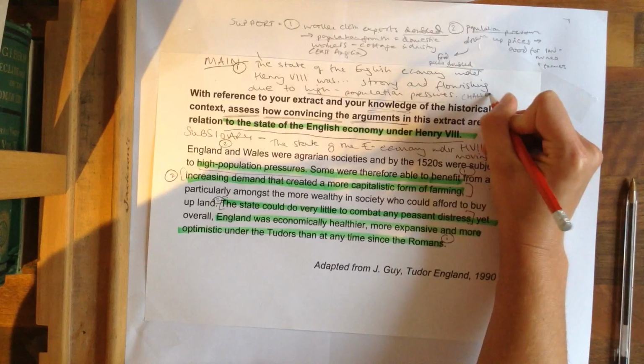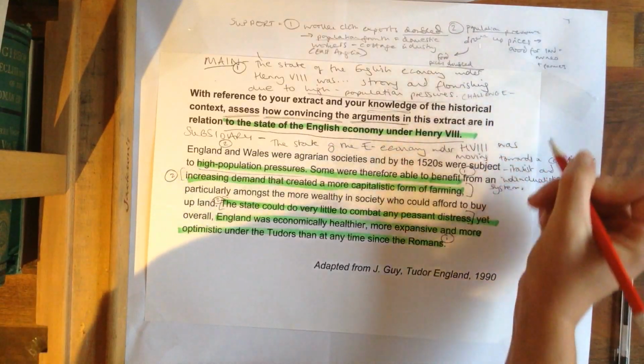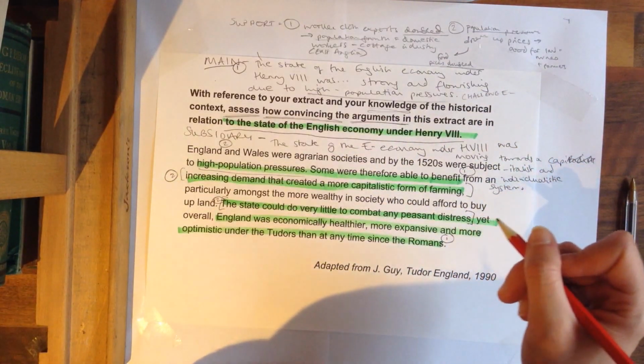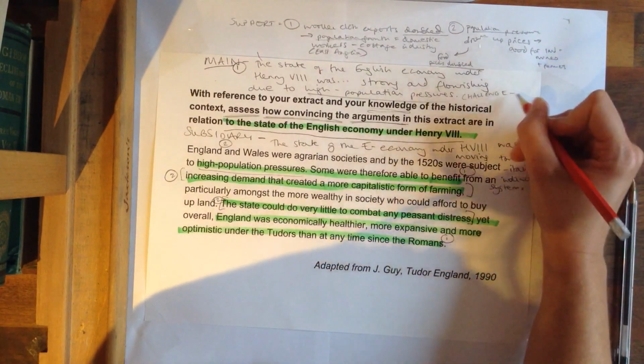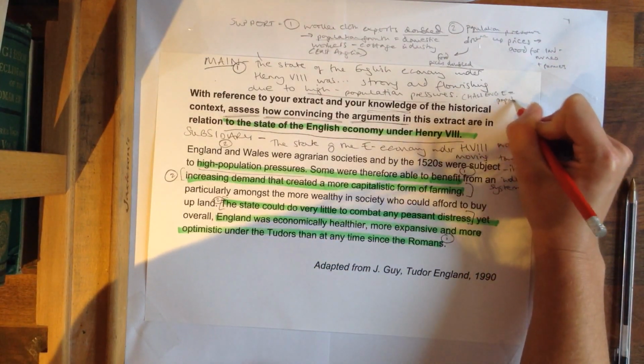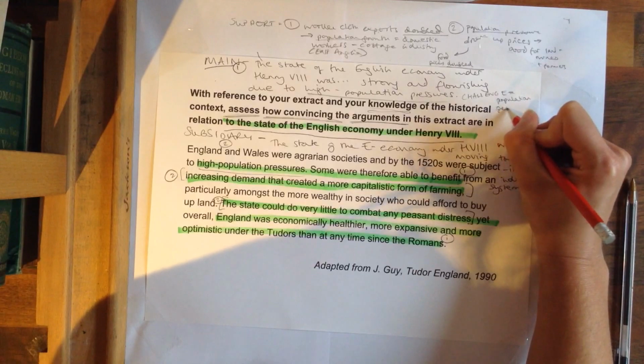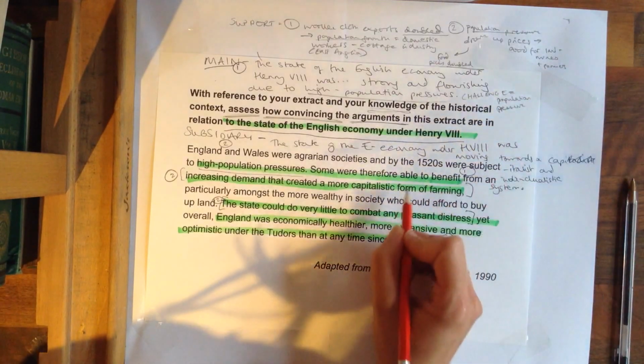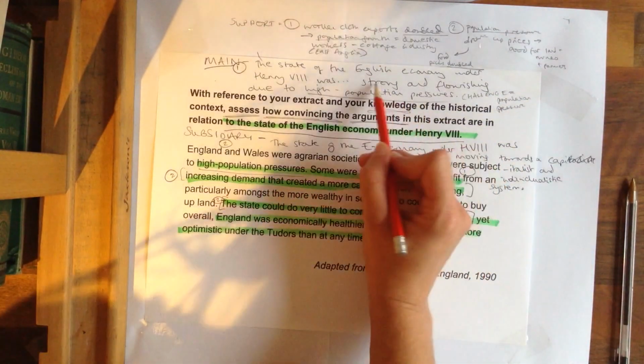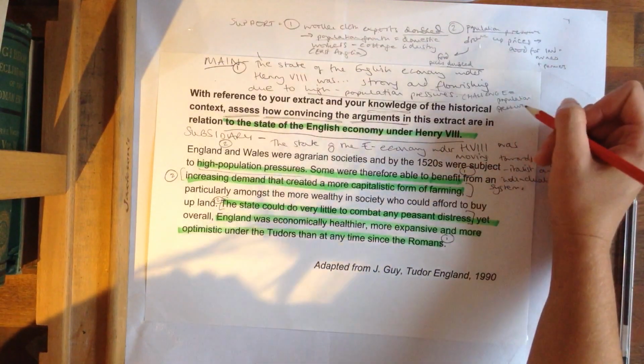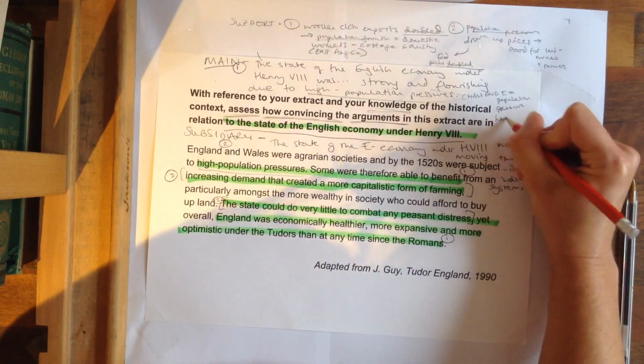So let's go challenge. I'm going to make the point that actually population pressure was harmful in a large number of cases. So his point that high population pressure led to a strong and flourishing economy actually isn't true in some cases. It was harmful.